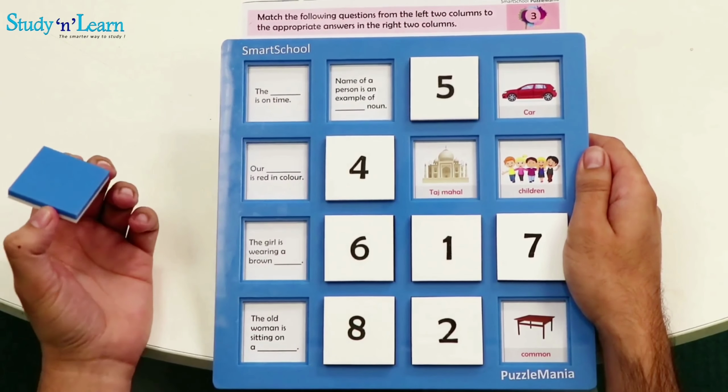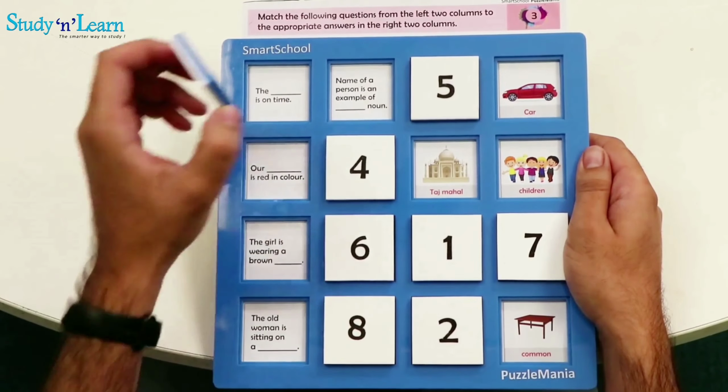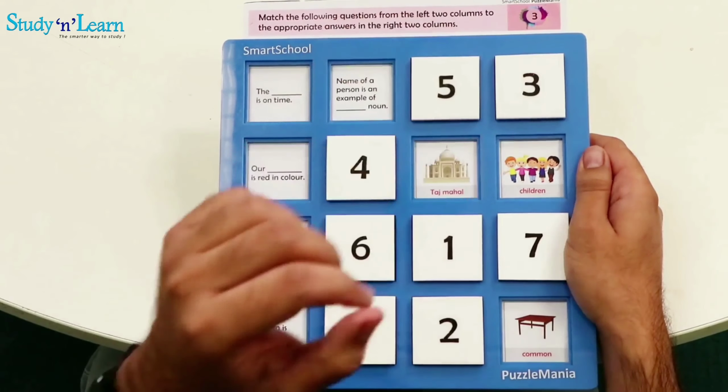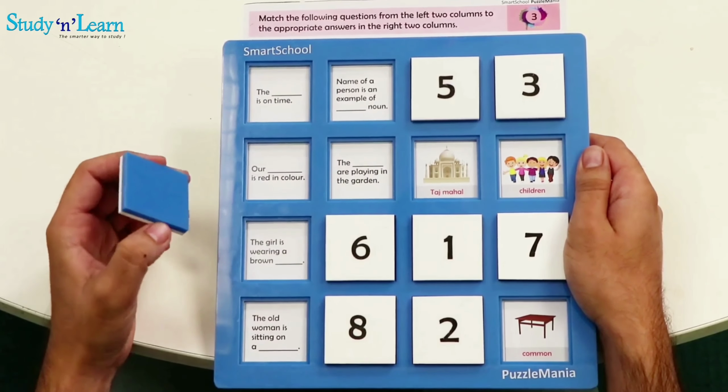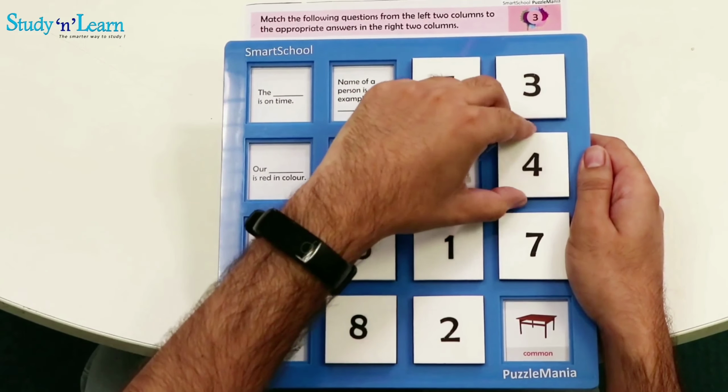Likewise, we can do for this one as well. Our dash is red in color. And I can see it's our car. So I place number 3 here. Now the fourth one. The dash are playing in the garden. Certainly, it's going to be the children.